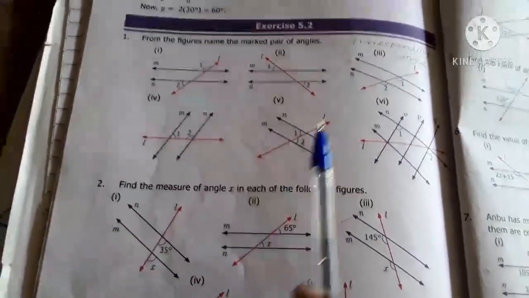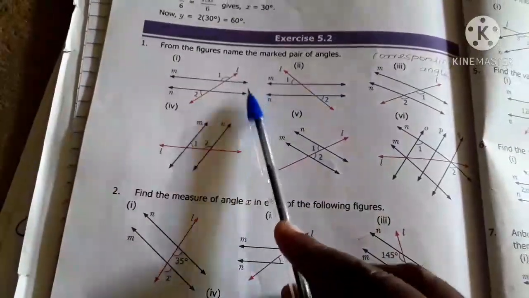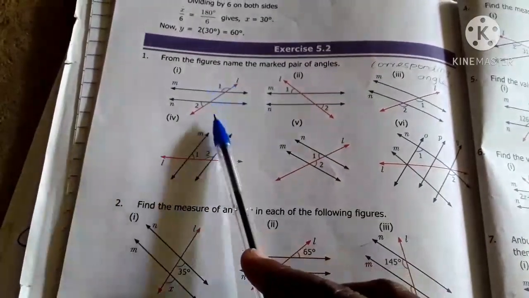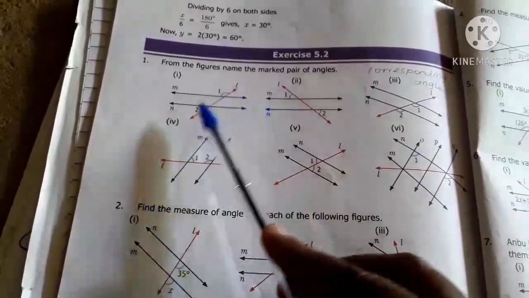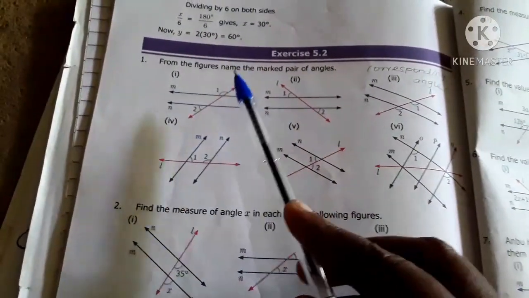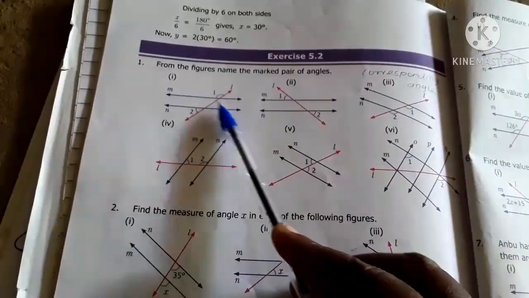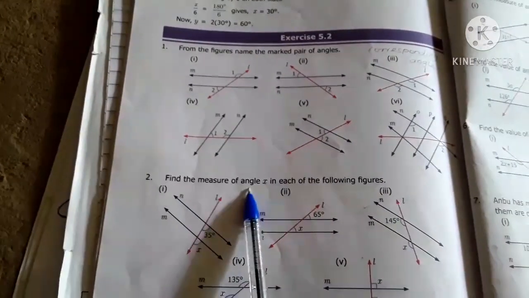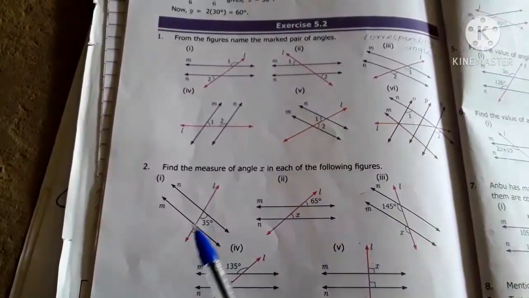Next, exercise 5.2. Question number 1 is homework. You have to mark the pairs of angles and write their names. Question number 2: find the measure of angle x in each of the following figures.